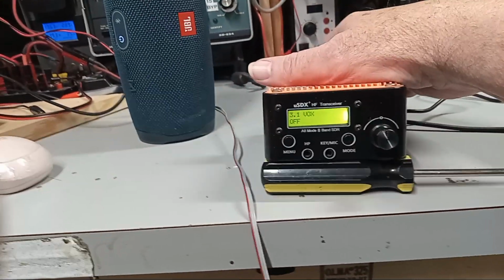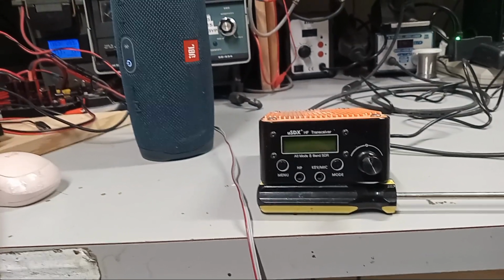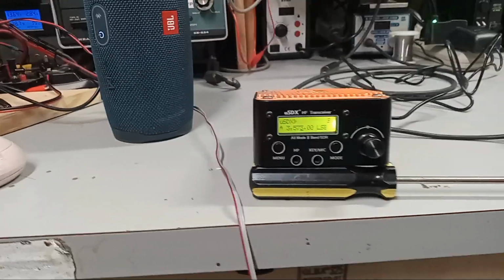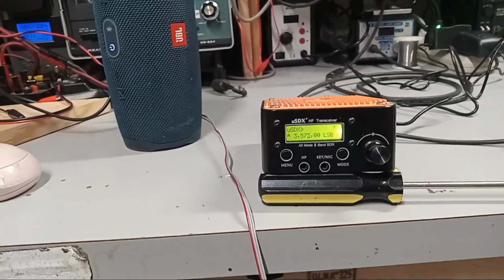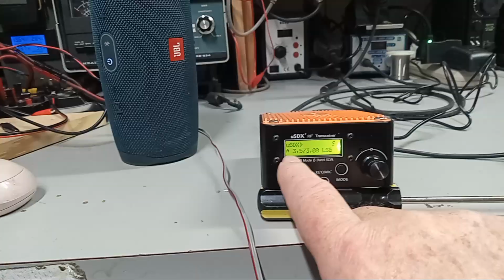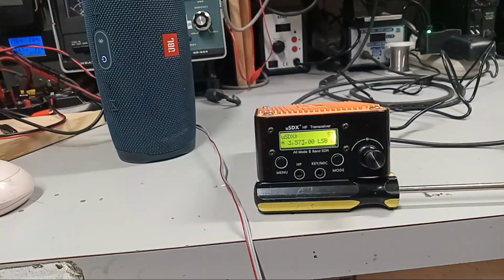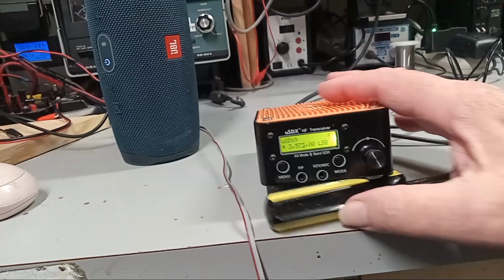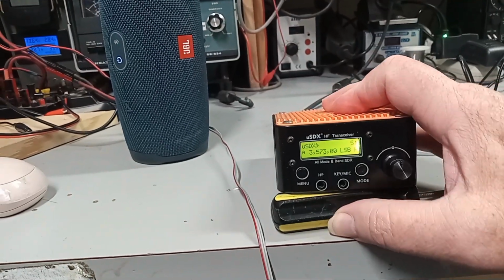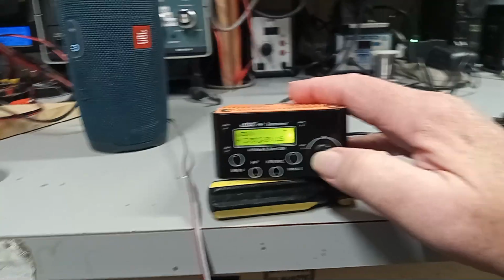Anyway, a little bit of tidbits on the menus. So another thing, all the default frequencies go to FT8. Yeah, FT8.